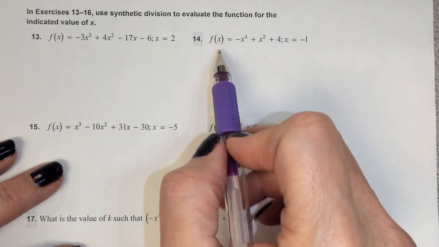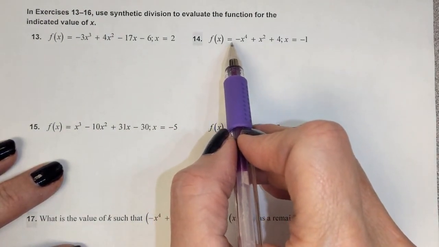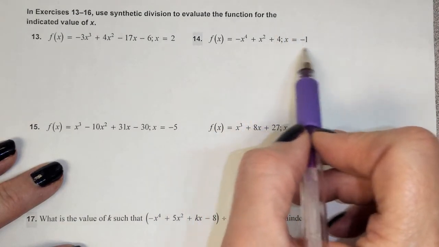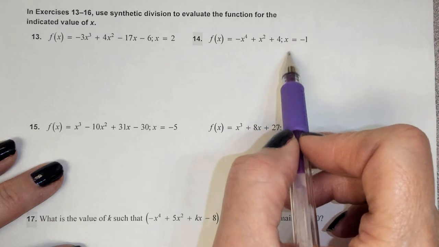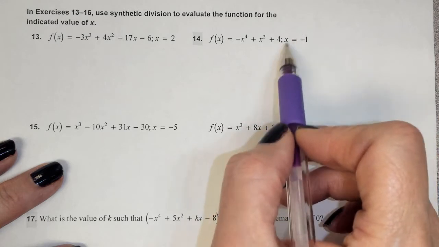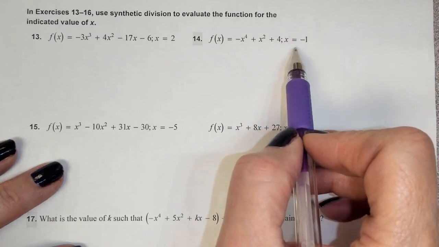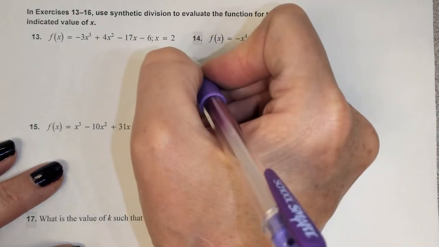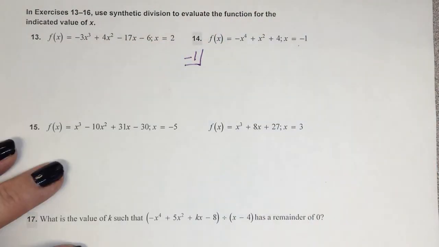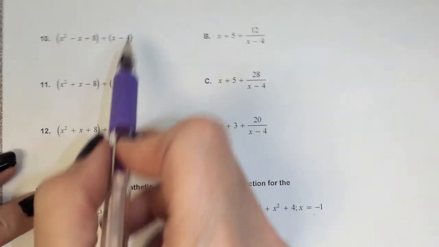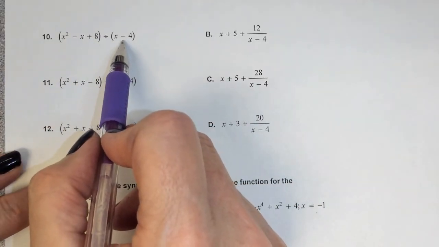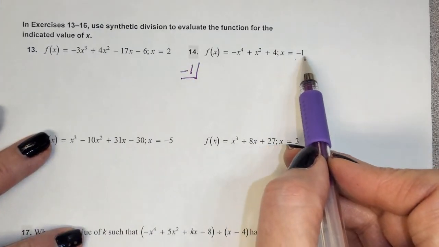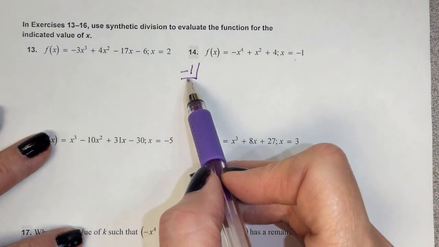Okay, guys, let's look at 14. What do you notice about this one when we're dividing? It's already solved for x, right? We don't have to solve it for x. It already says x equals negative 1. So I just put negative 1 in the box. Do you see the difference? Up here, what would I put in the box? 4. But here it's already telling me x equals negative 1. Put that in the box.